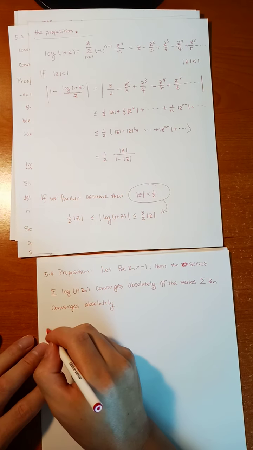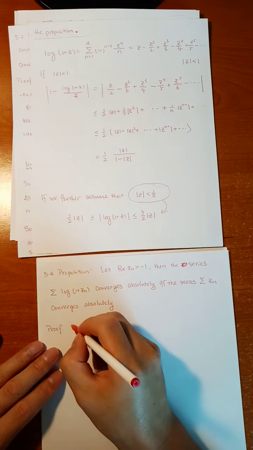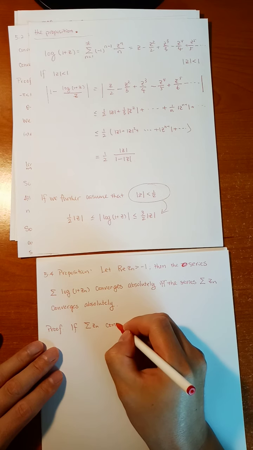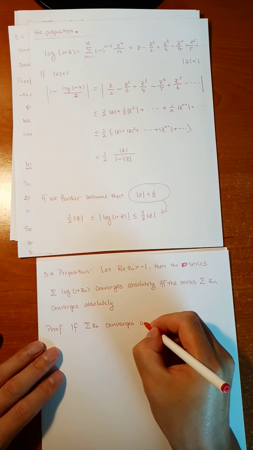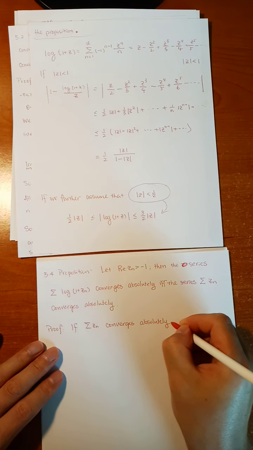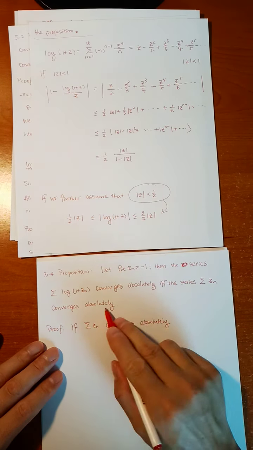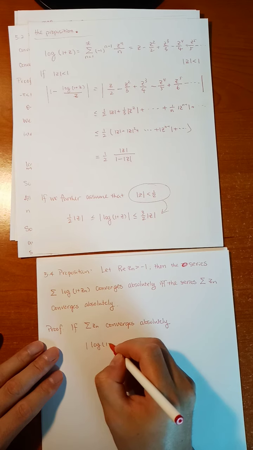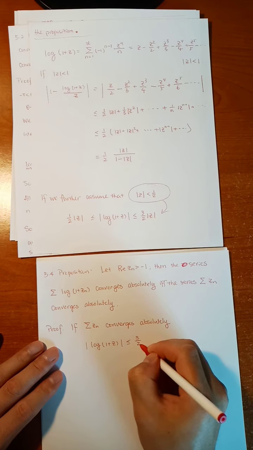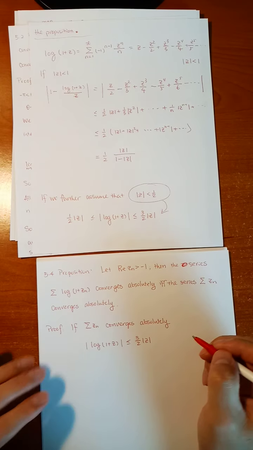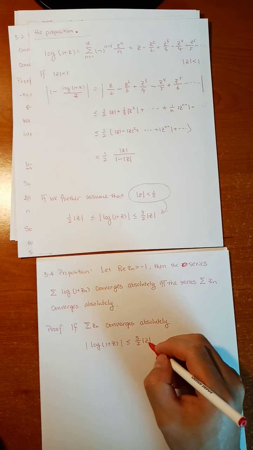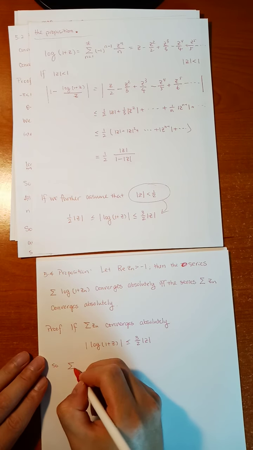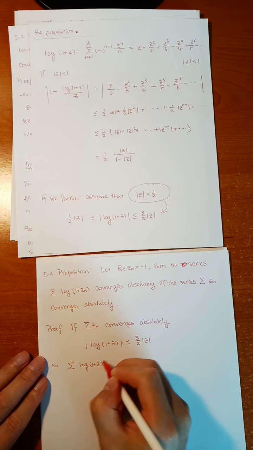Okay, so the proof. If the series z sub n converges absolutely, you're going to consider this one: the absolute value of the natural log of 1 plus z is less than or equal to 3/2 of the absolute value of z, and it's dominated by a convergent series. So the series converges absolutely.